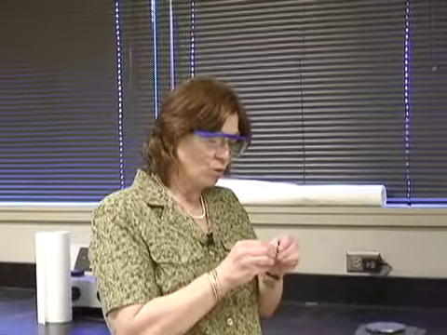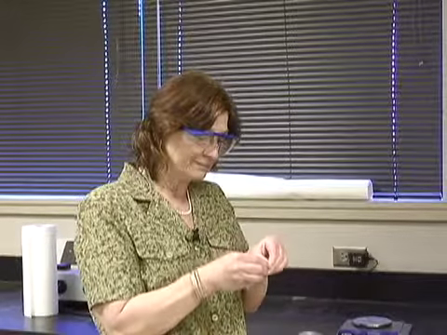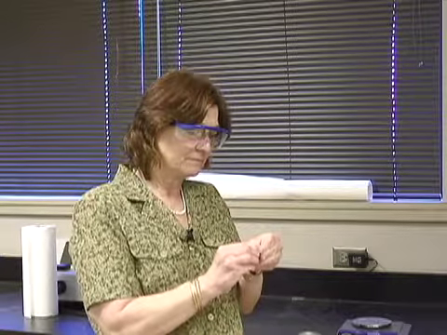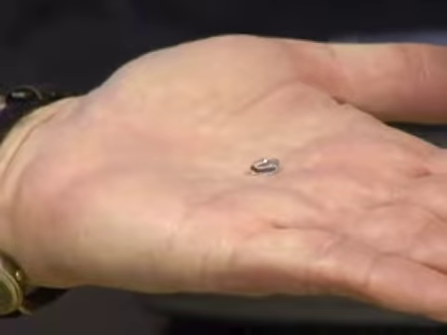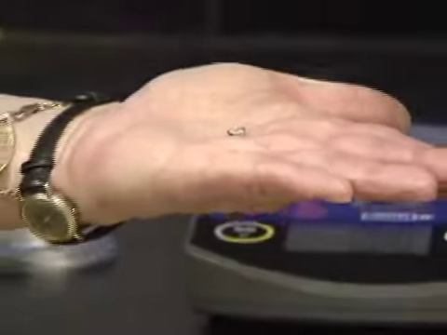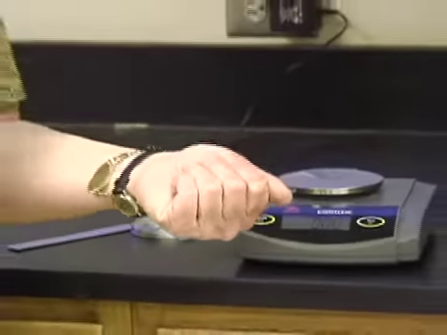Now I'm going to take my magnesium and roll it into a ball. I'm rolling it into a little ball. And now I'm going to take it over to the lab station, and I'll see you there.